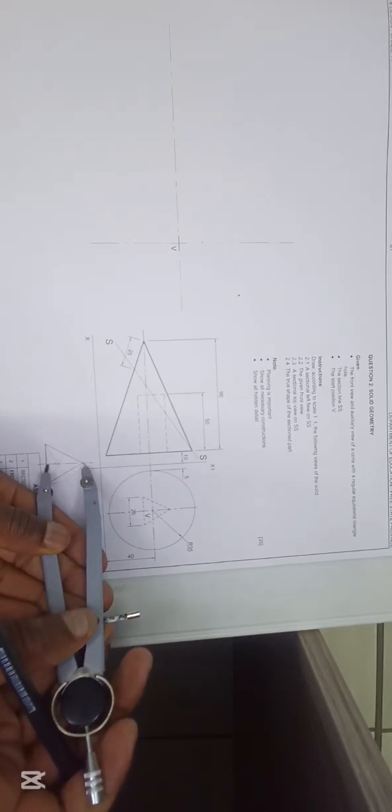Now I am going to measure from this center line to my apex, which is here. Then I start on V and take that measurement there. And then from my apex to my base, this distance here, I transfer it here.